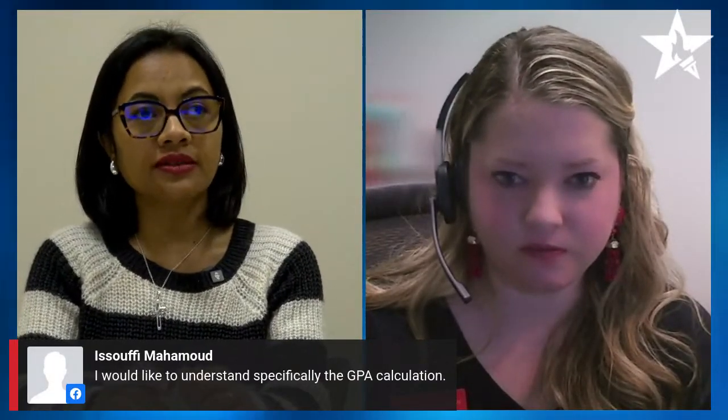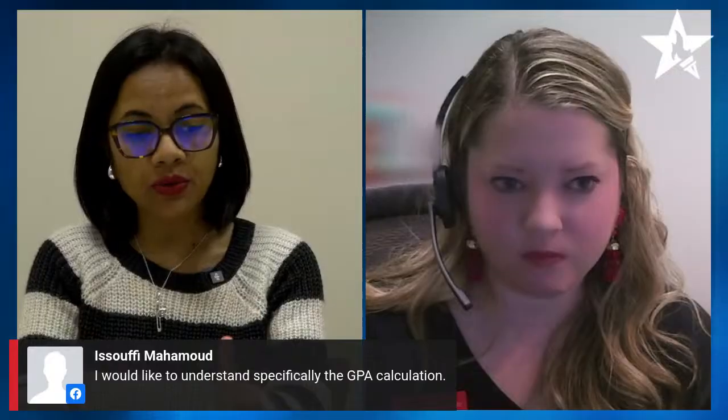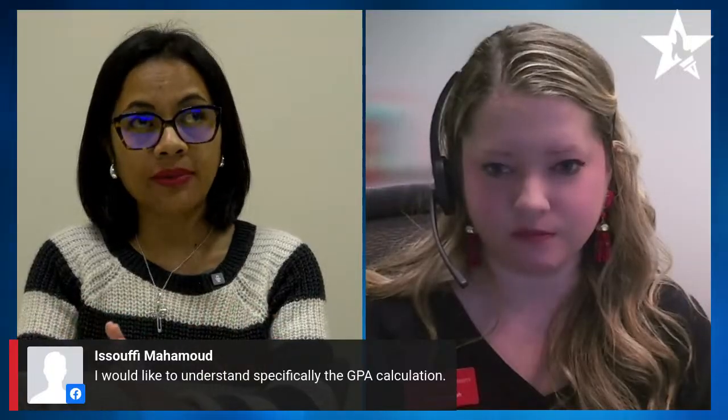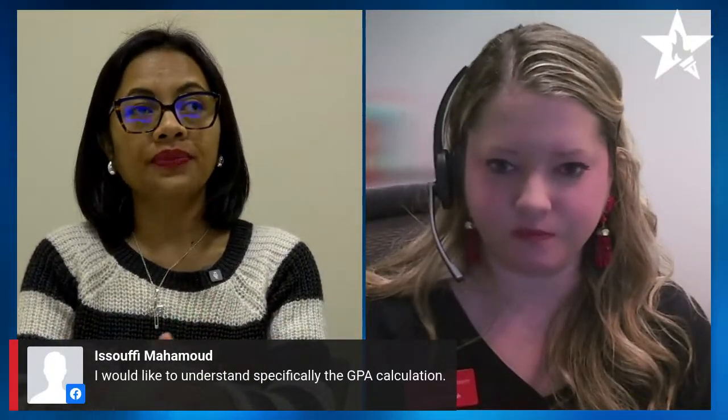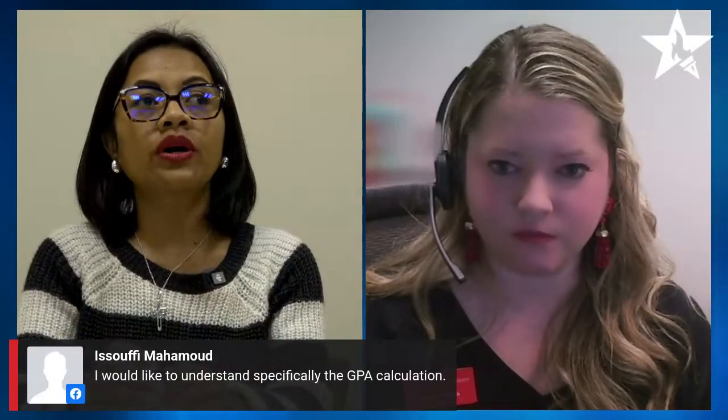I would like to understand specifically the GPA calculation. In Madagascar and in the Comoros, we use the European grading system. So it's not the same as the American system. So can you provide us an overview of how you convert the grades to be relevant to the American system, or is it the responsibility of the students to do so?